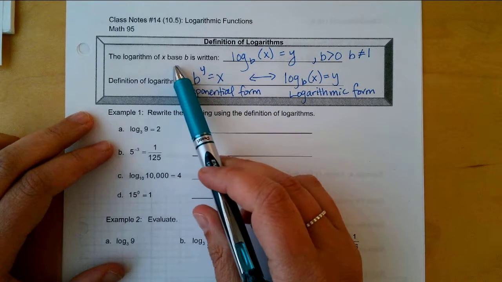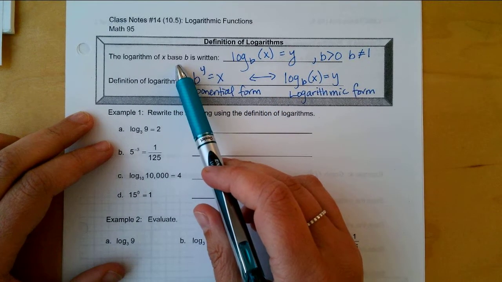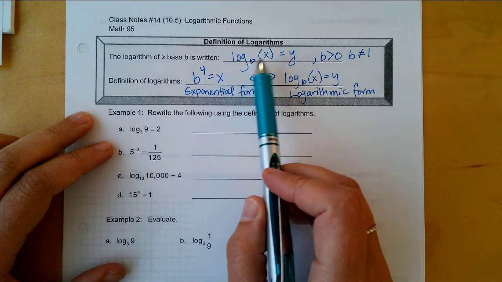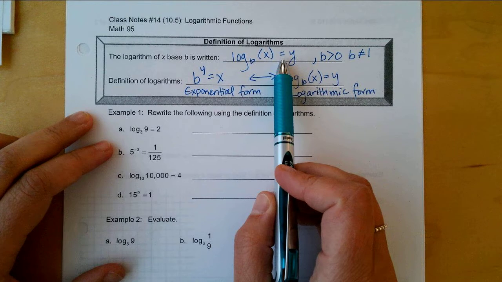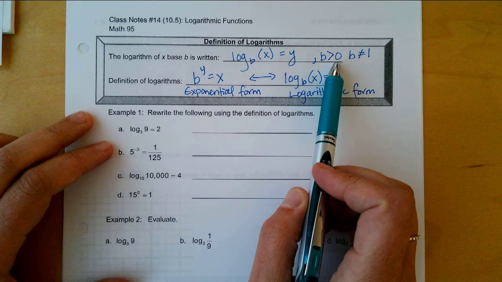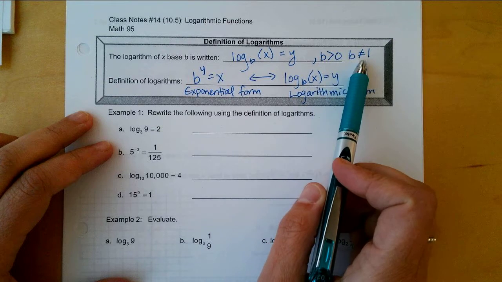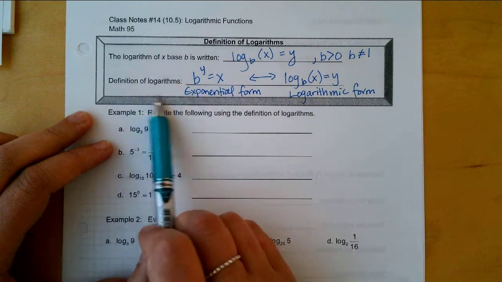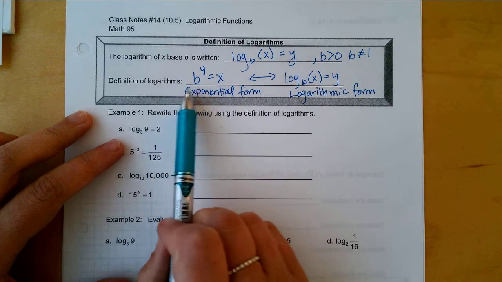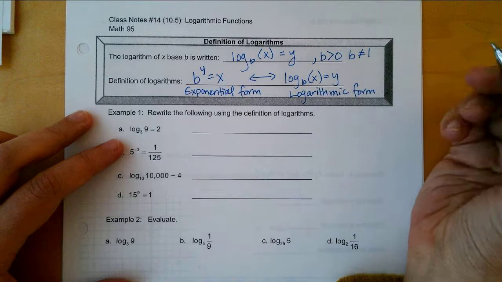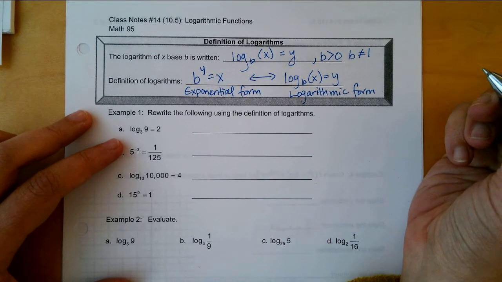So the logarithm of x base b is written log base b of x equals y. And here the base has to be greater than 0 and the base cannot equal 1. So the definition of a logarithm is you have exponential form and you have the logarithmic form. So the logarithm essentially is equal to the exponent.